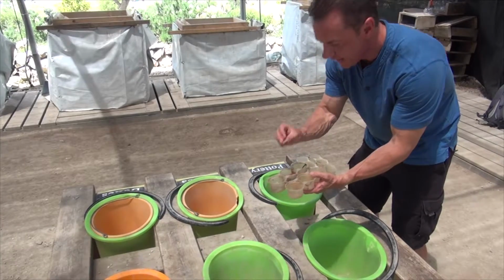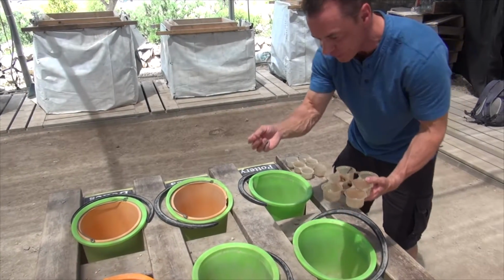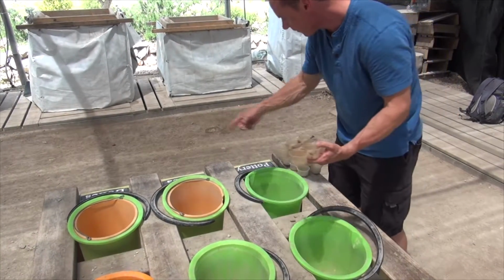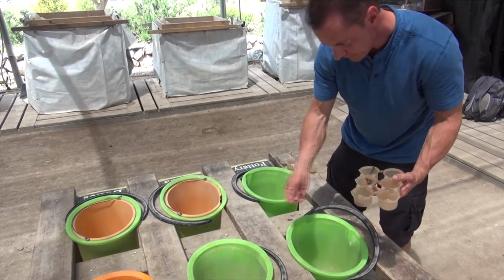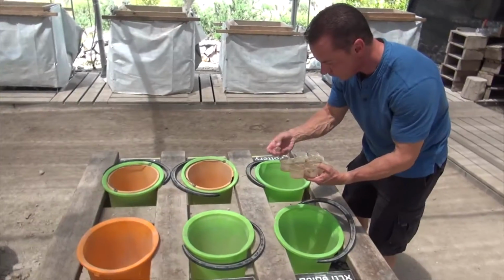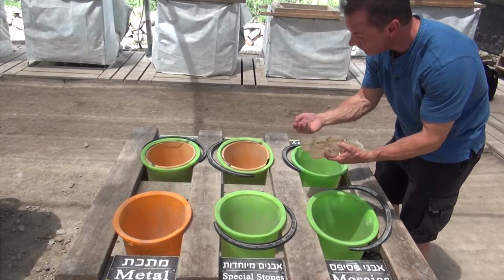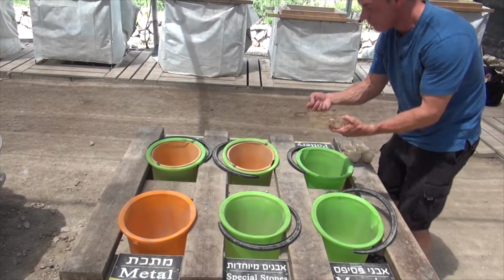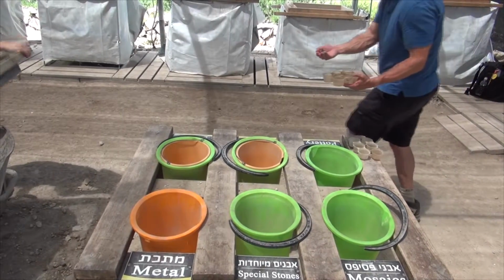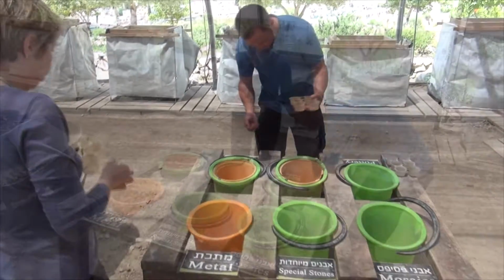And then, oh man, help me. He said flint, right? So the special stones. Kind of special. And then we'll do the mosaic now. Wow, those are amazing mosaic stones. Could go all the way to the Second Temple, he said. Early Muslim period, Ottomans.